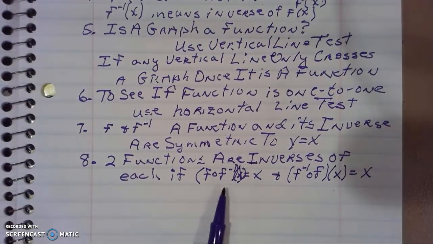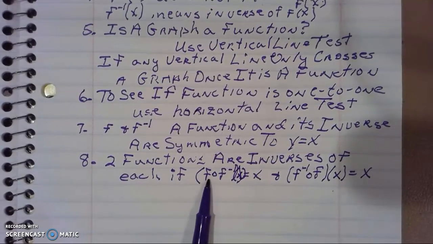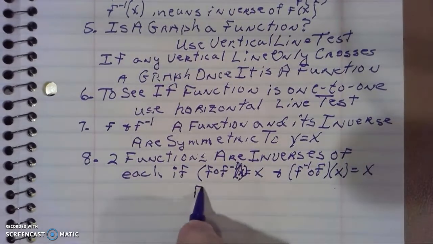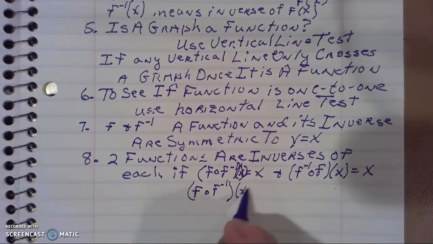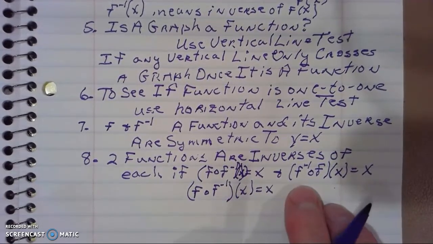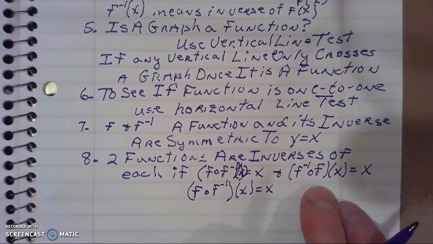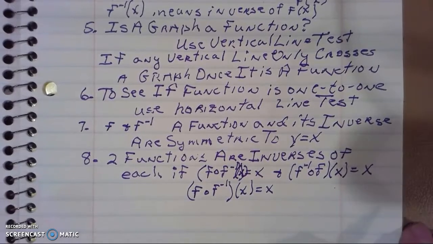Number 8, we won't be doing this, but this comes up in college algebra. If you take f composite of the inverse, f of negative 1, which I didn't write out very well, if you have f composite of f of negative 1 of your x, that comes out equaling x. Then if you turn around and take f inverse of your function of x, it also comes out to x. That means they are inverses of each other. And this is something we use in college algebra.